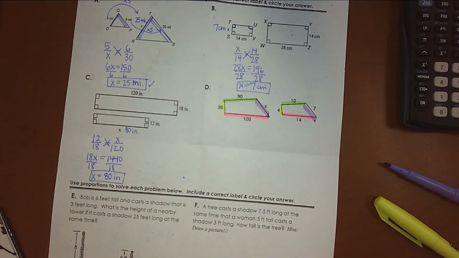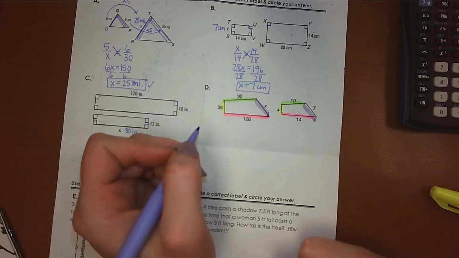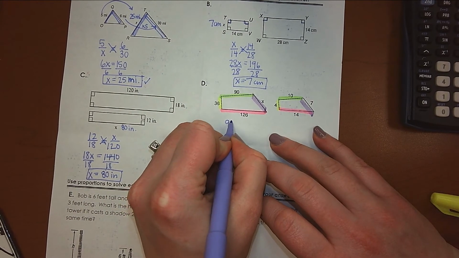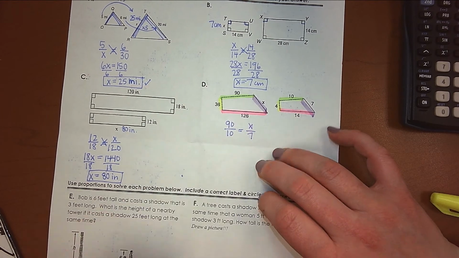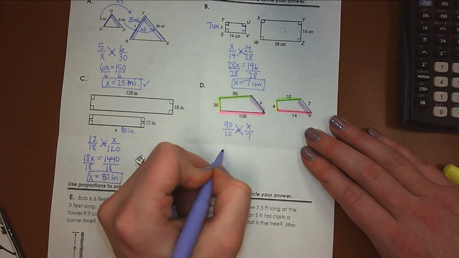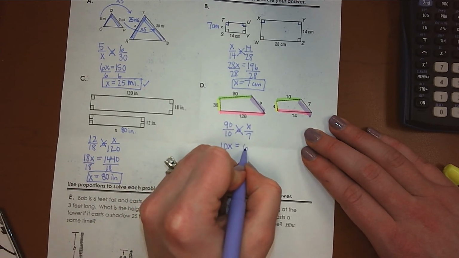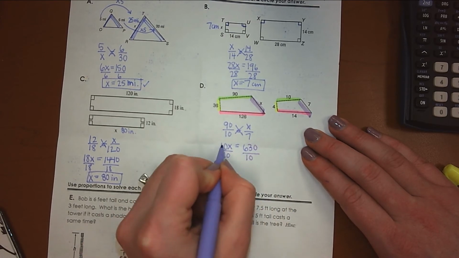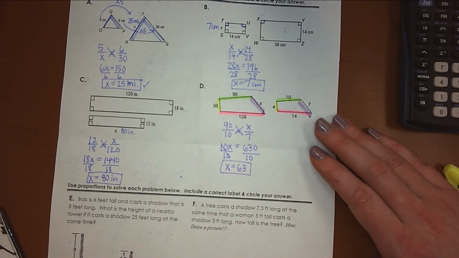And by definition, similar figures, their corresponding sides are proportional. So we can pick any set. In this case, I'm going to go green to green. 90 over 10 is equal to purple over purple, x over 7. And then when I use cross products, 10 times x is 10x. 90 times 7 is 630. Divide both sides by 10, and x is equal to 63.